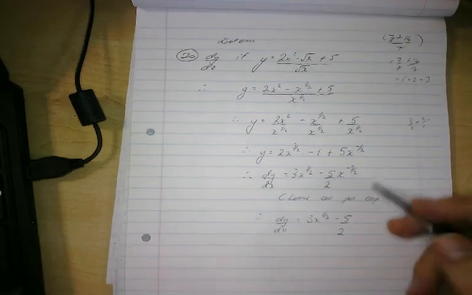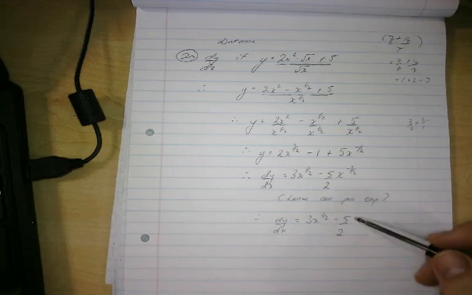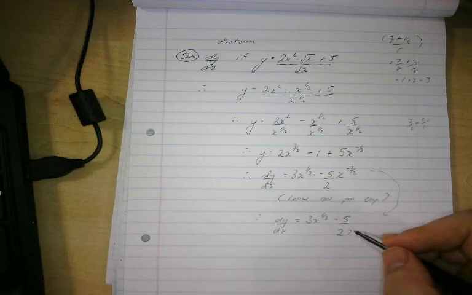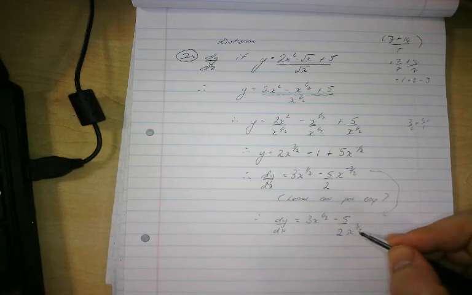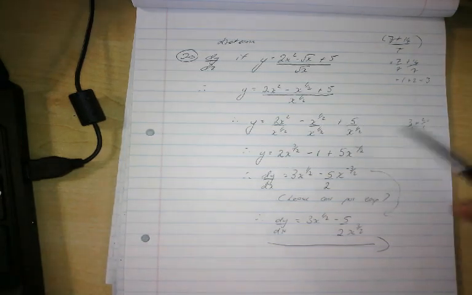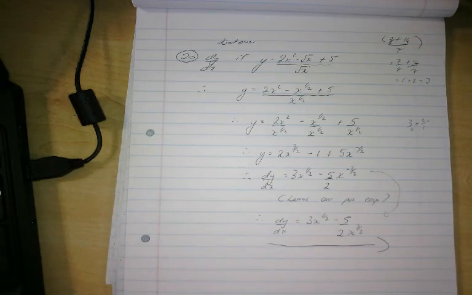Dy dx is 3x to the half minus 5 over 2. That power would move down. When I move the power down, the sign of the exponent changes. So if they said leave your answer with positive exponents, that would be your solution. So remember, a single term, you divide out, always change from the third form to exponential form.